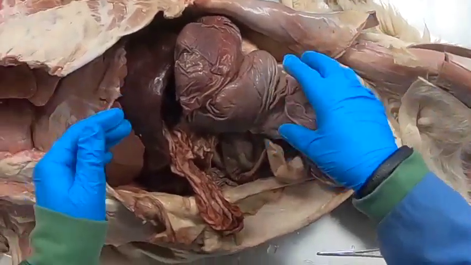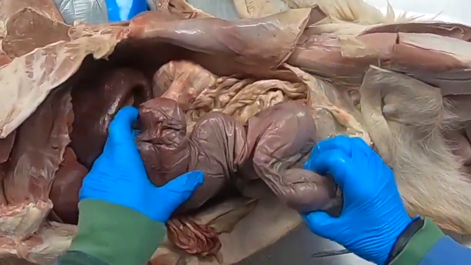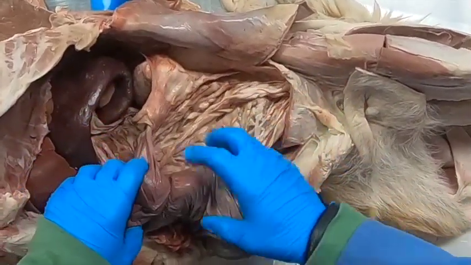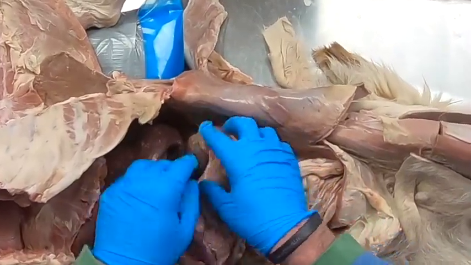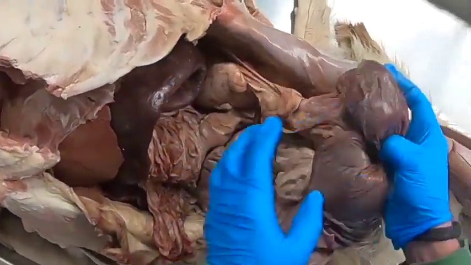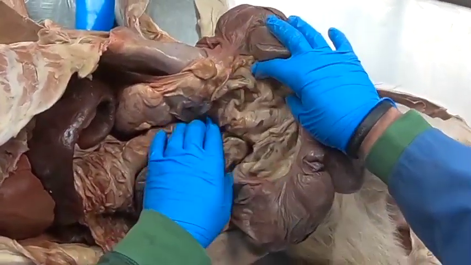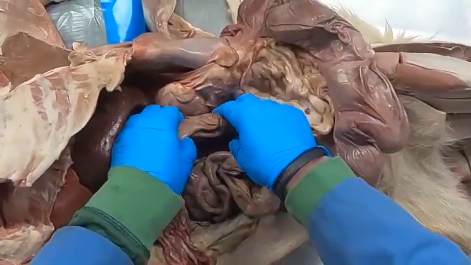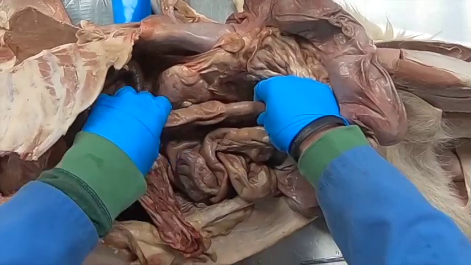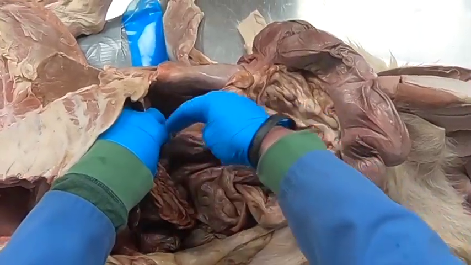Okay, this animal has puppies in the uterus. Okay, so we'll come back to that when we talk about the reproductive system. Okay, so we need to reflect that out of our way, and we need to reflect our descending colon, which runs down the left side.